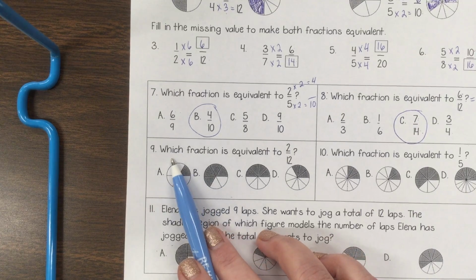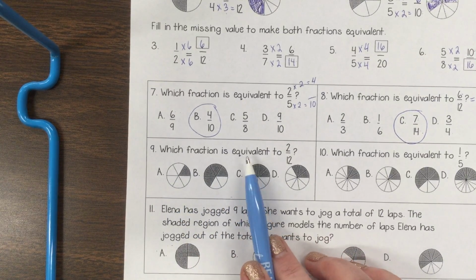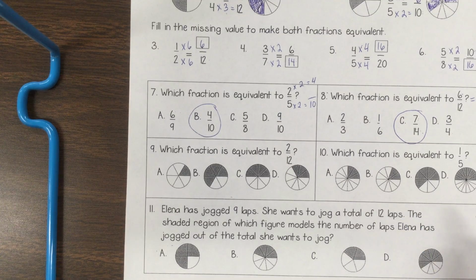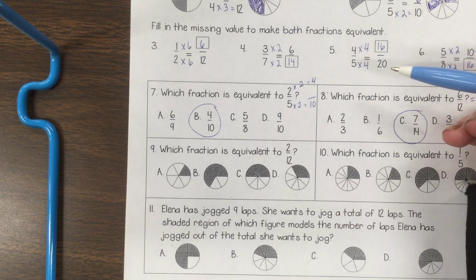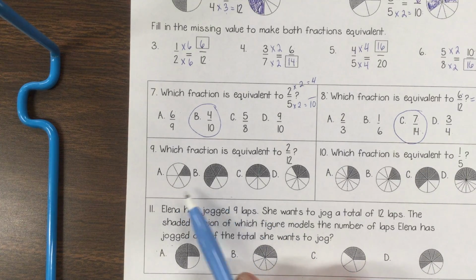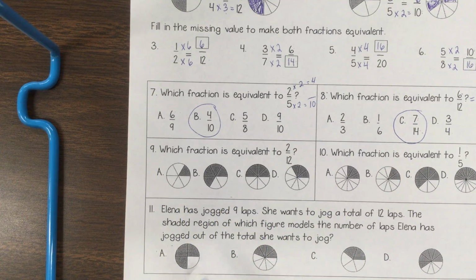Okay, we got a good picture model here for number 9. Which fraction is equivalent or equal to or the same as 2/12? Looks like these two are divided into 6. These are divided into 8s, it looks like.